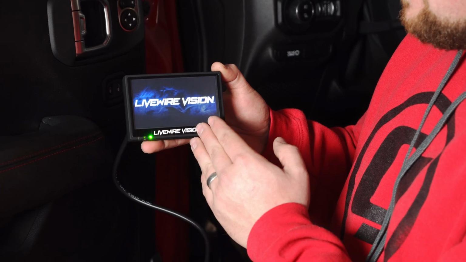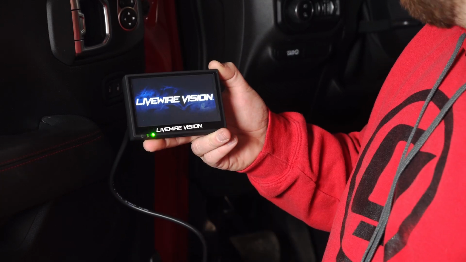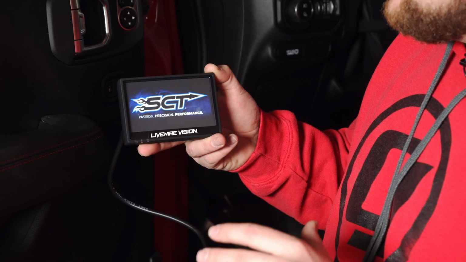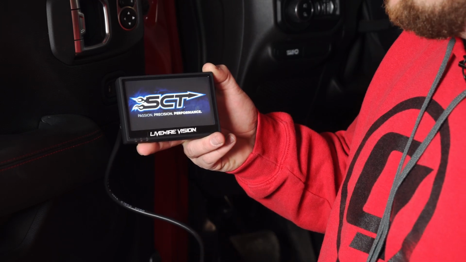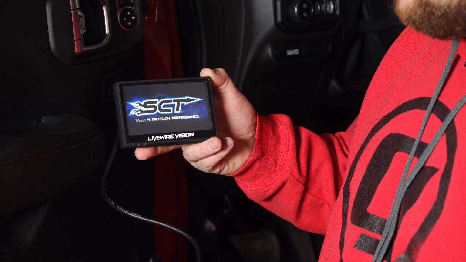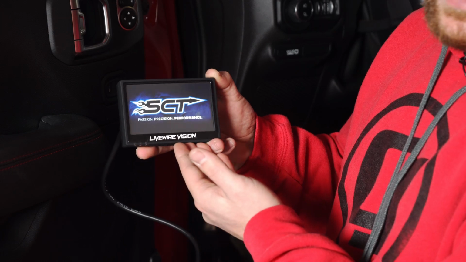So you can see the screen is starting to load up here. Now, this shouldn't pull anything because I have no check engine lights, but I'll show you what to click in order to check your check engine lights and then also what you can do to clear them. This is an SCT unit. This is one we have laying around the shop that we use on a lot of vehicles. So it's nice to just show an example of it here.